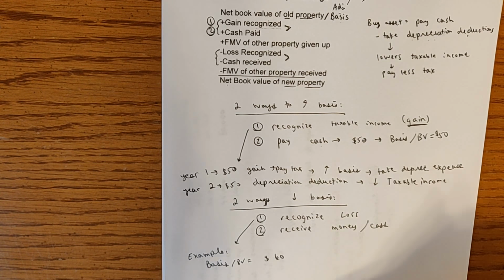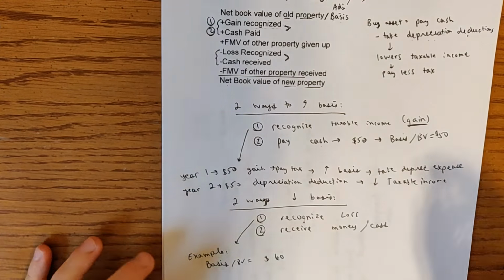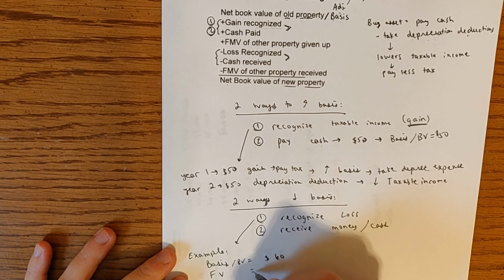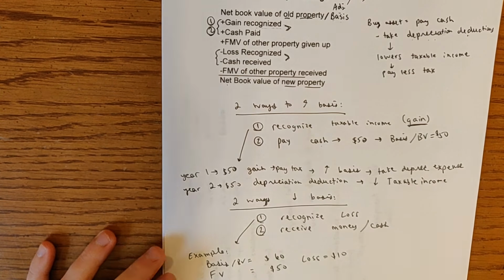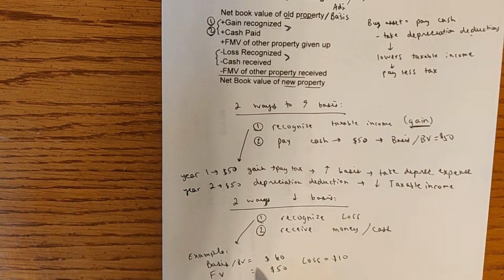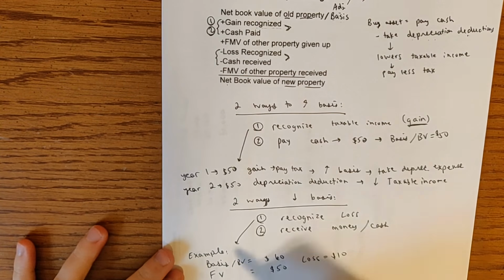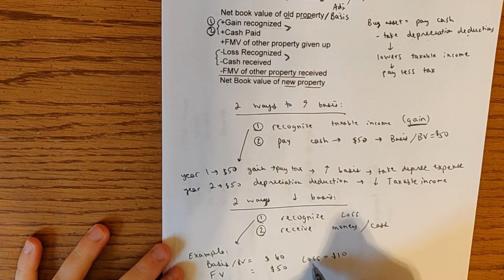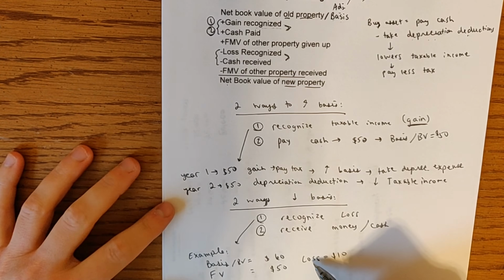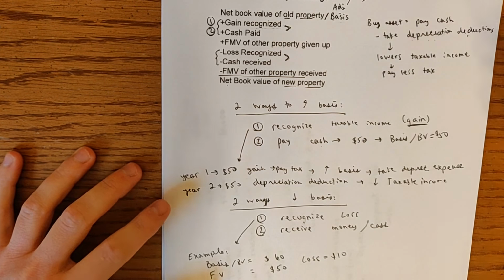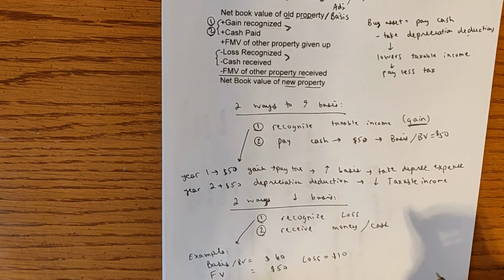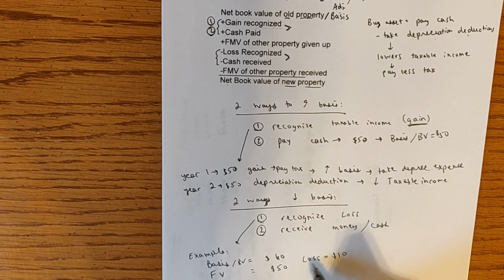This is within the context of a non-monetary exchange. Let's say that the fair value was only 50, right? We would clearly see there that our loss is 10, because the basis is more than the fair value by $10. The book value exceeds fair value by 10. So we have this loss. What happens when we recognize this? What happens when we do the non-monetary exchange is that we're always going to recognize this loss, right? And so what ends up happening there is we have a loss, okay?